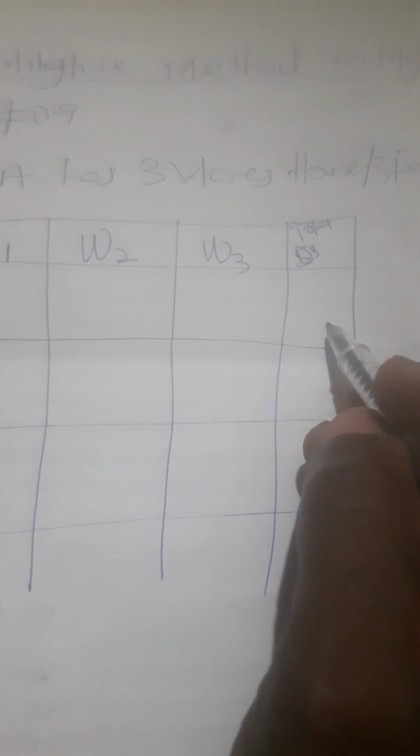Here is total demand, here is total supply, or they call it total cost for each factory 1, factory 2, factory 3. For the warehouses, we have all the total costs here. So we want to allocate all these costs into the boxes.